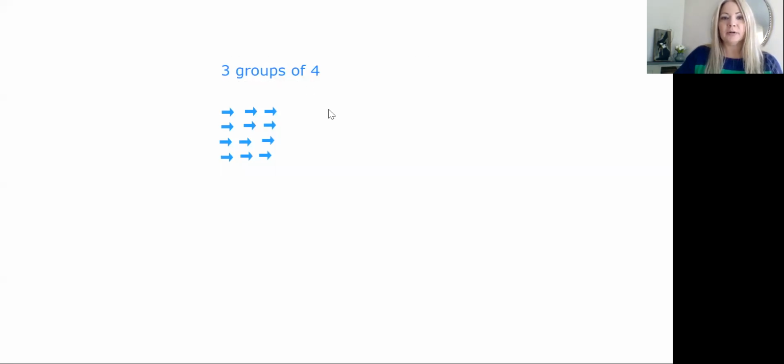Okay, but this time, let's change it and do 3 groups of 4. We will do our array for that in stars this time. How many rows are we going to have, boys and girls? We've got 3 groups, so we're going to make 3 rows. There are 4 in each row. And then we will count them. We've got 4 and 4 is 8, 9, 10, 11, 12.